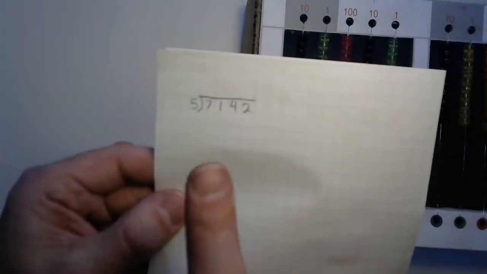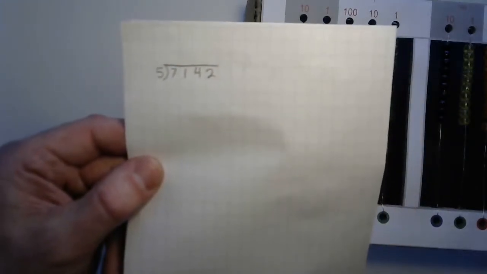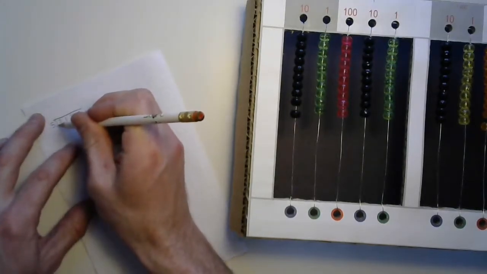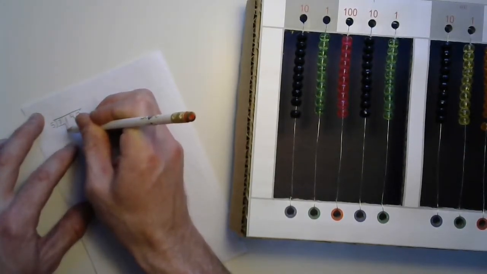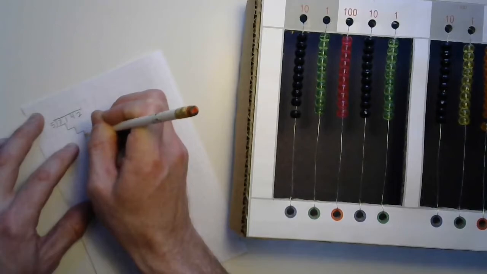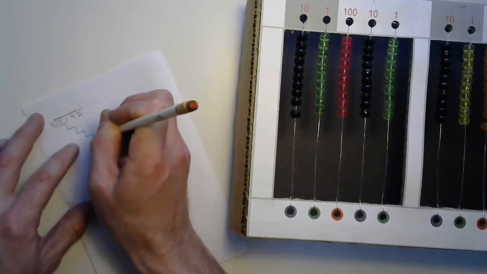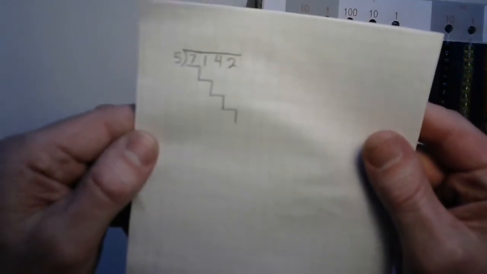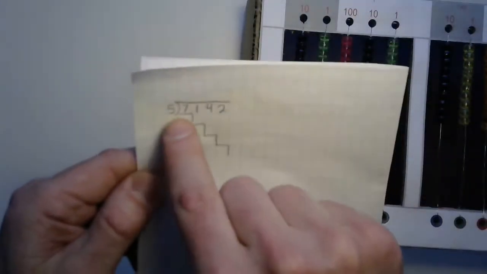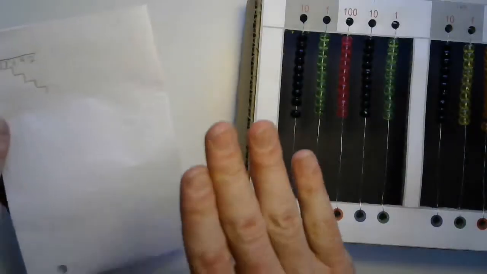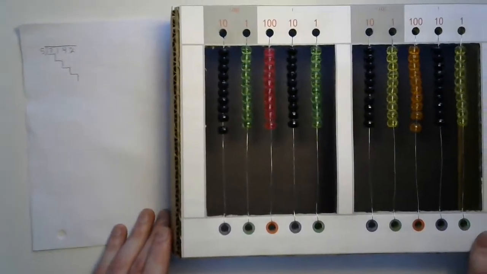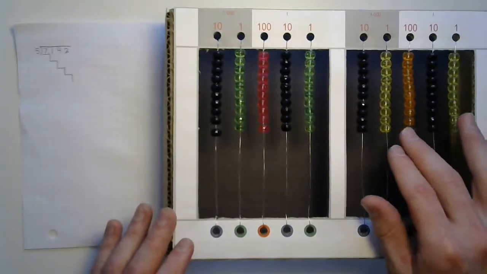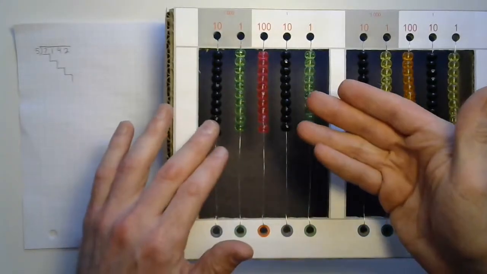Okay, so now another thing you might do, and this might help you out this first time, is to draw a staircase for your intermediate remainders. And after you do this a few times, you may not even need these anymore, but they might help to guide you at first, and also to make sure we're not writing them all straight across, because that would make some other weird numbers.